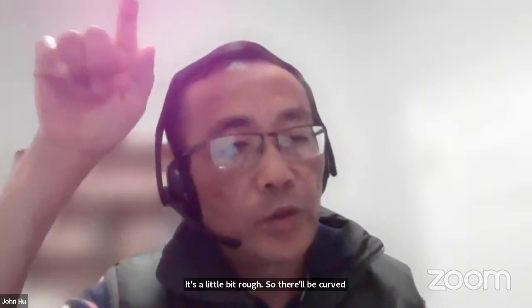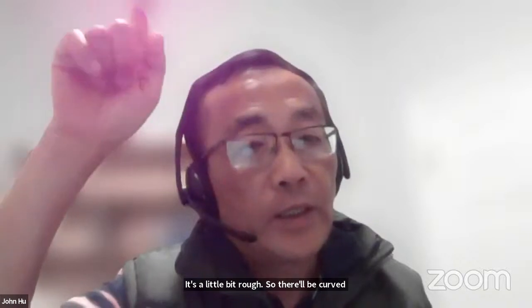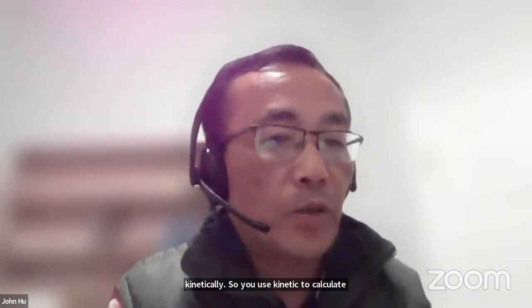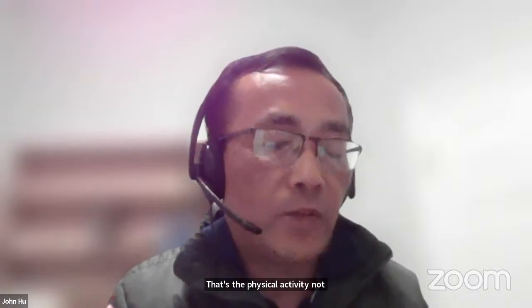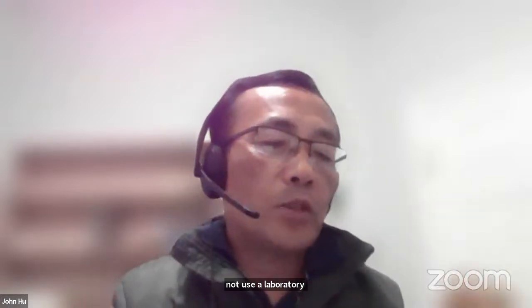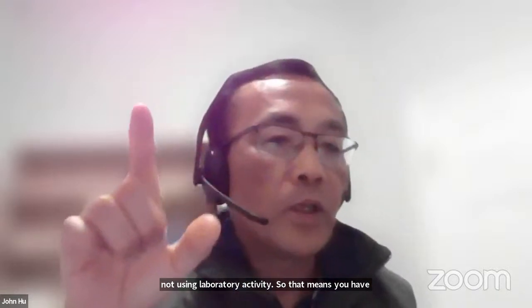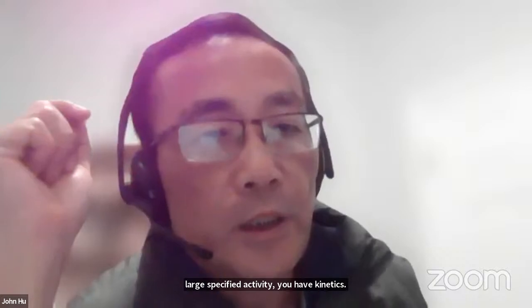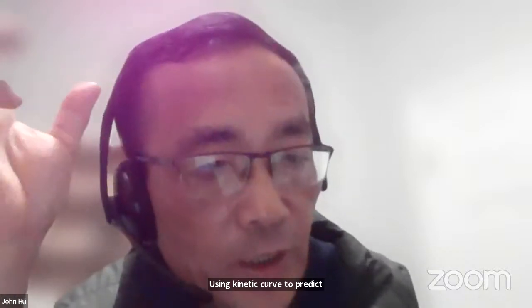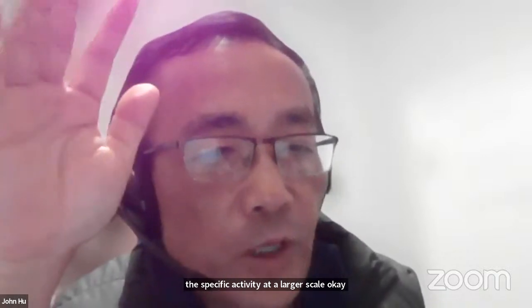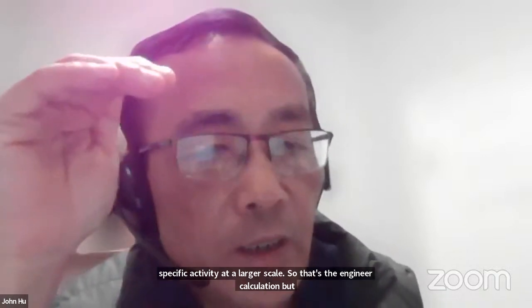So you use kinetics to calculate the specific activity, not the laboratory specific activity. That means you have the laboratory specific activity, and you use the kinetic curve to predict the specific activity at a larger scale. That's the engineering calculation. But for an exercise like today, linear calculation is good enough.